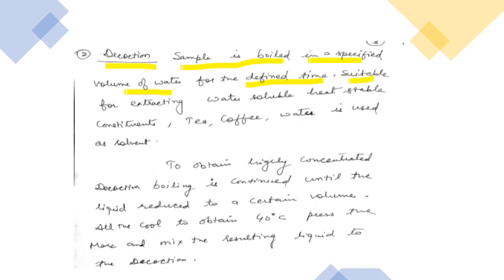So it is suitable for extracting the water soluble as well as heat stable constituents.